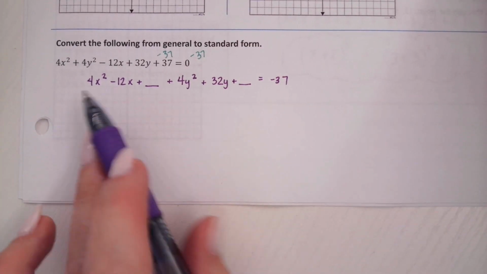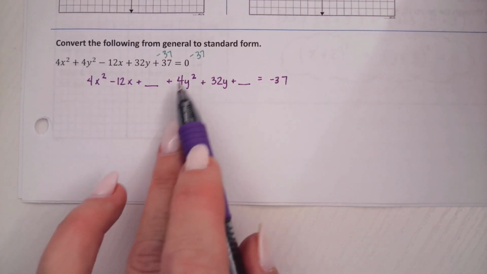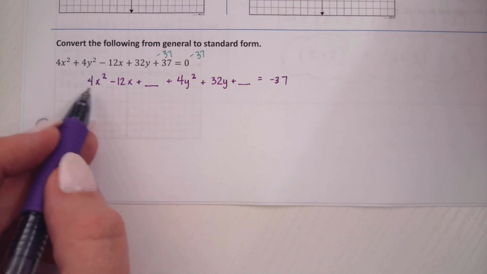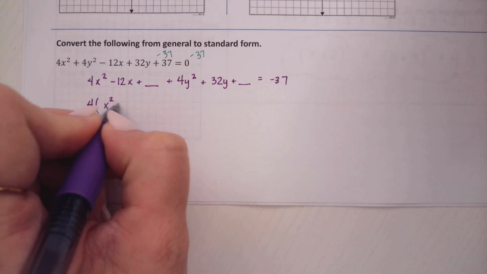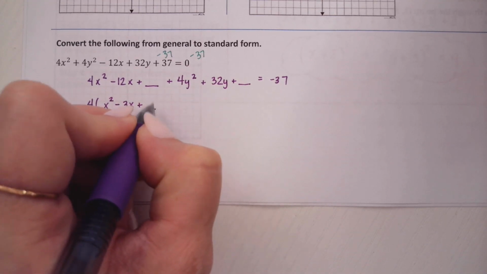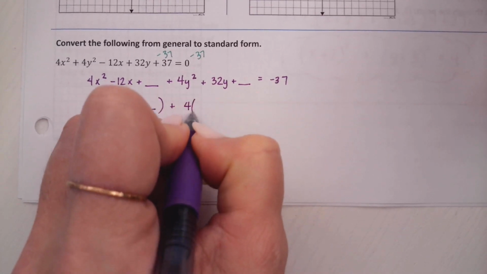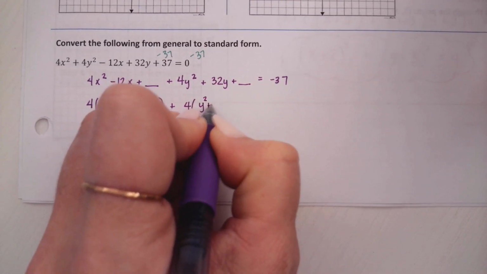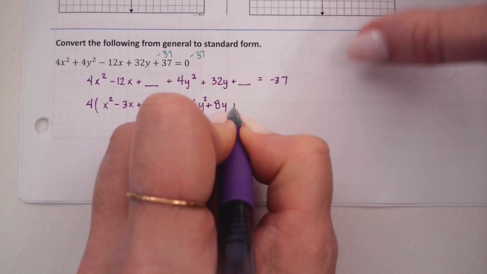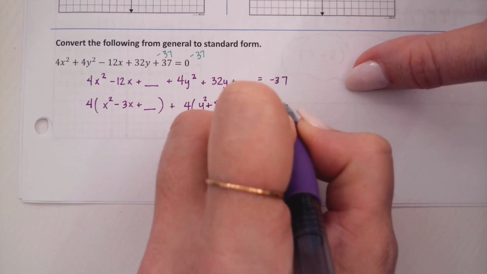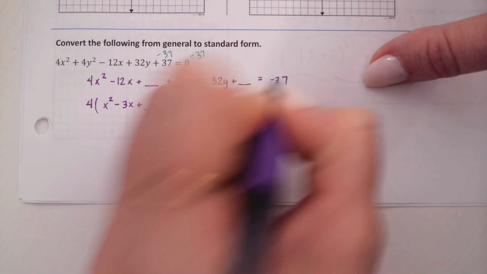And then the next step would be group. Each of these has a greatest, not really a greatest common factor, but we need to pull out the leading coefficient. Actually, it would be the GCF on this one. The leading coefficient of the first one is a 4, so I'm going to pull that out front. 4 parentheses x squared minus 3x plus unknown, plus 4 parentheses y squared plus 8y plus unknown. And I'm going to put blanks on my right-hand side just so I don't forget to add my unknowns over here as well.